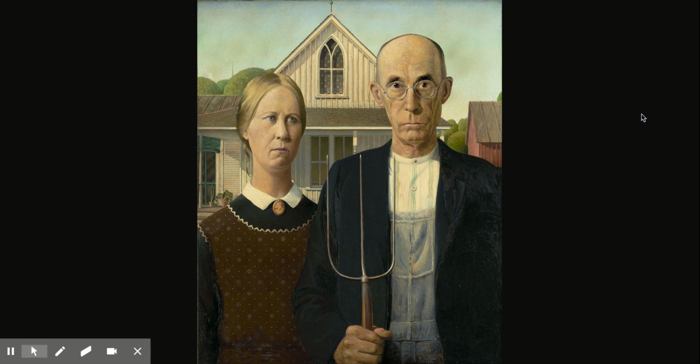So we know that this is in America. And then the next word is Gothic. Now, what does Gothic mean? Gothic in popular culture means someone who dresses in dark clothing and dark makeup. But in architecture, it means something different.